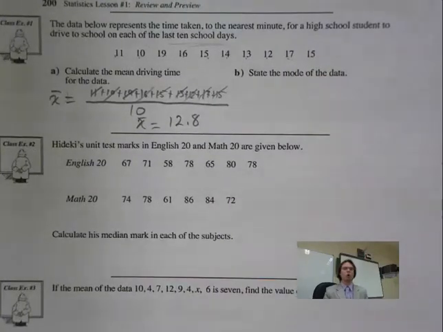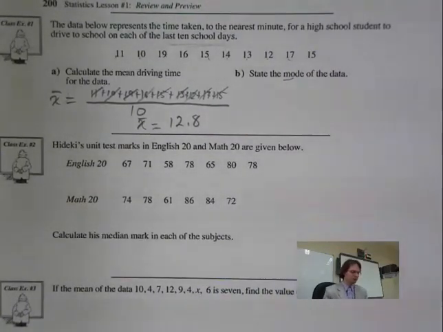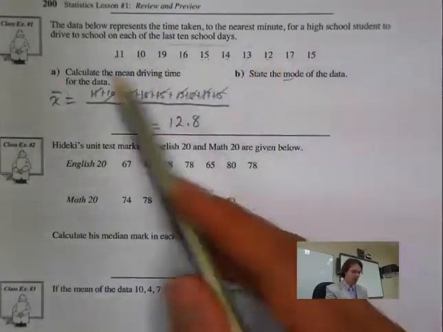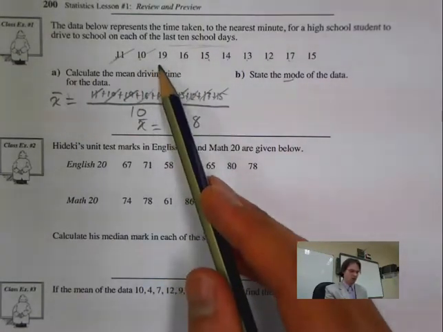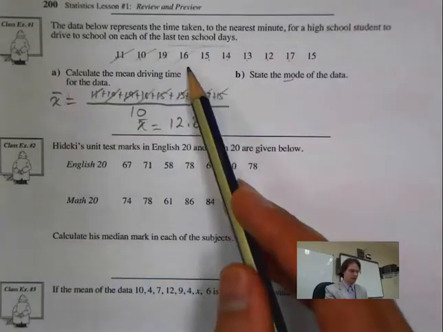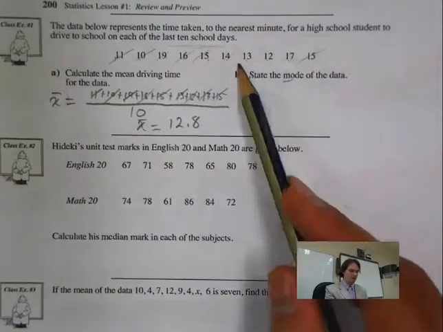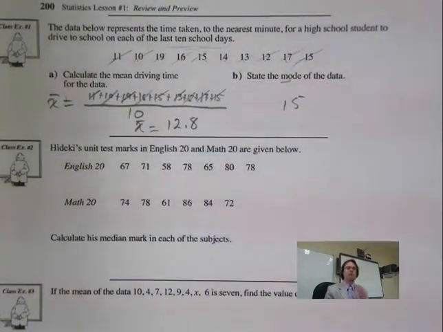Now, state the mode of the data. Mode is, again, most common. So which one's the mode? What's the most common? I have only one 11, it's not going to do that. Only one 10, one 19, one 16. Oh, I have two 15s so far. 14, 13, 12, 17. So my mode is 15 because it's the only one repeated.